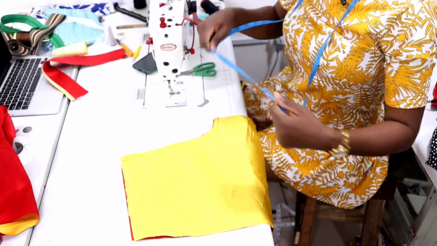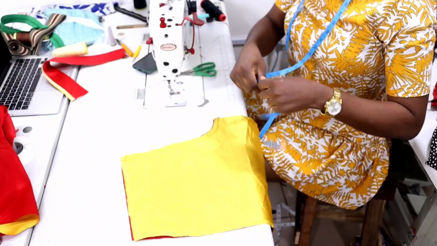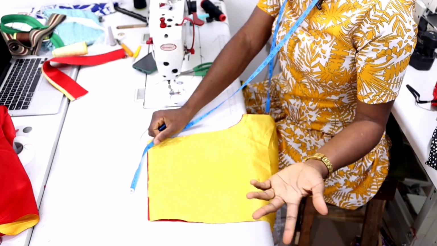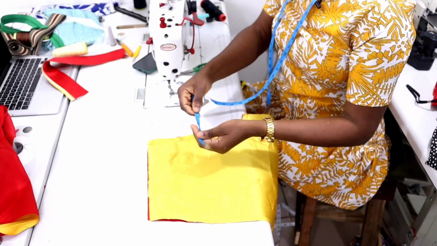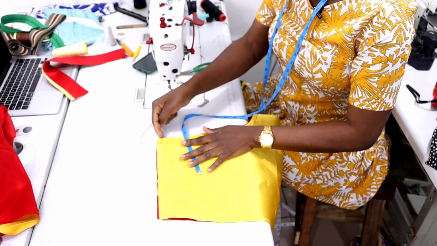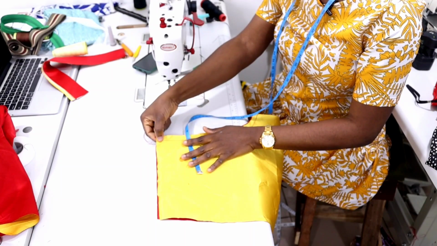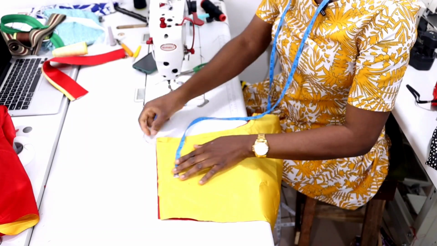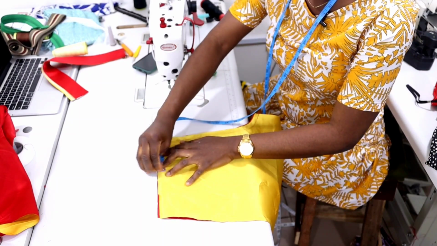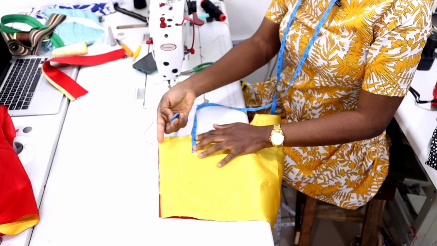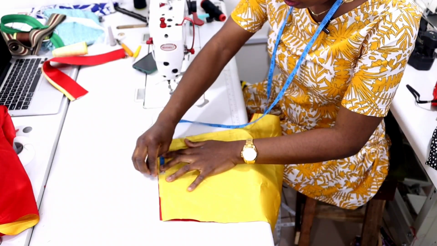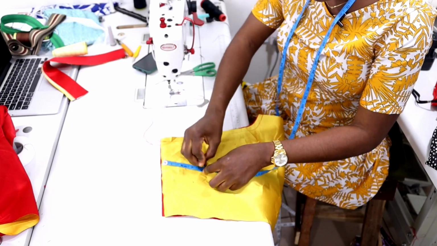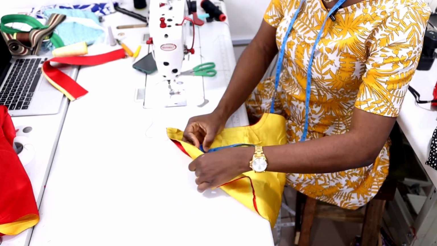The next thing now is to input our dart. Just like for the back, your dart position is your nipple to nipple distance divided by 2. Mine is 8 divided by 2. That will be 4. So starting from here, we already joined with 1/2, so you can just measure the 4 from this line. Or if you're measuring from the beginning, you measure 4.5. Then the length of your front dart is going to be 4 inches. You note it.